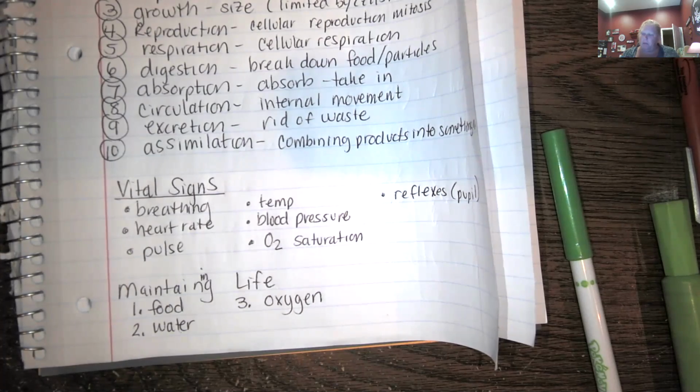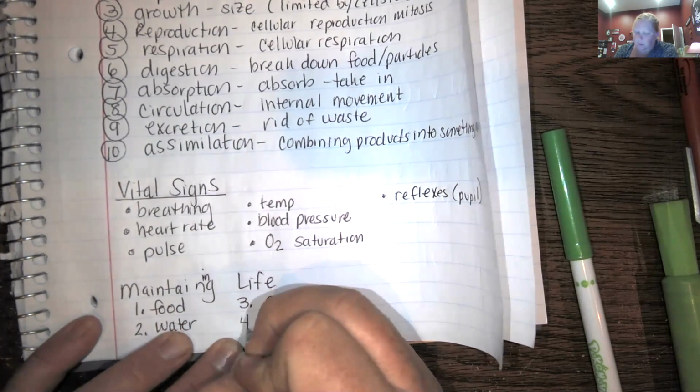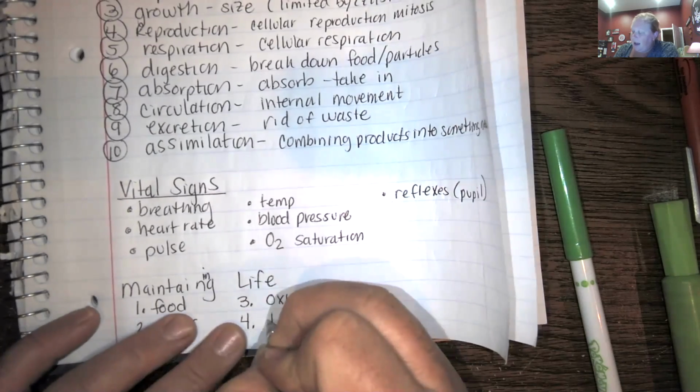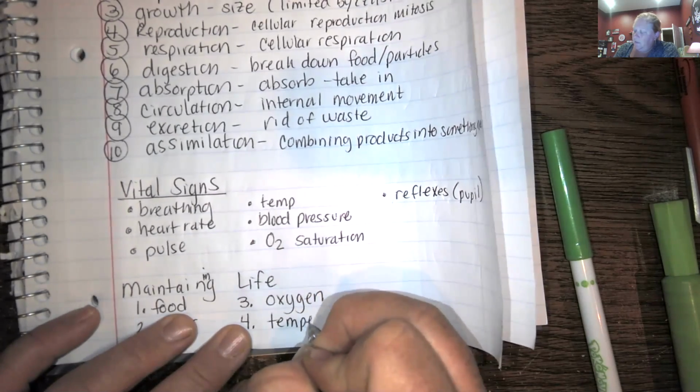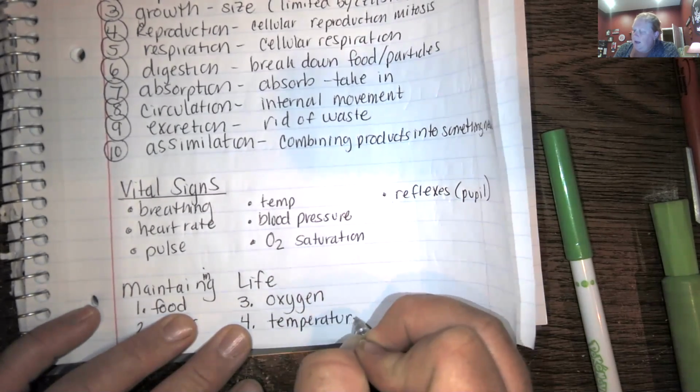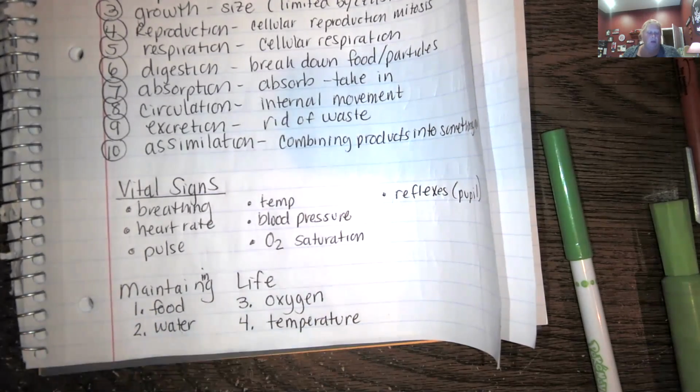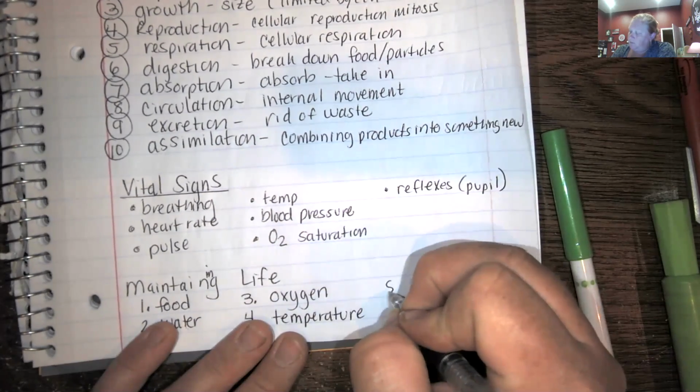Then we have a problem, okay? So we have to be able to do that. Number 4, you've got to maintain body temperature. 98.6 is normal. Not everybody is normal, okay? But we want to make sure it's not too hot, because things don't work when it's too hot, and things don't work when it's too cold.